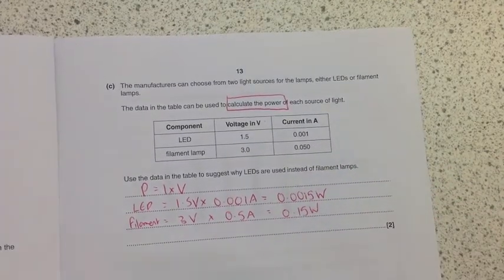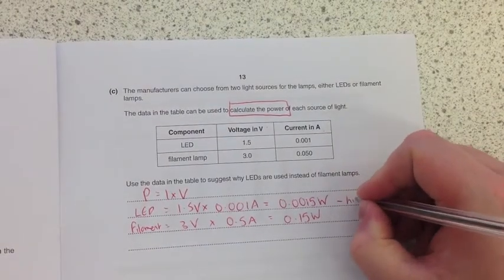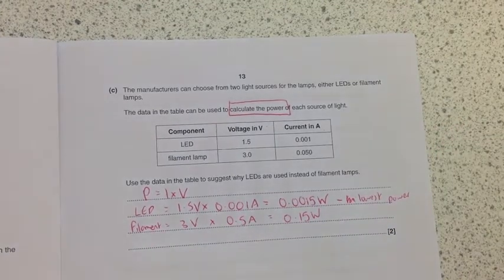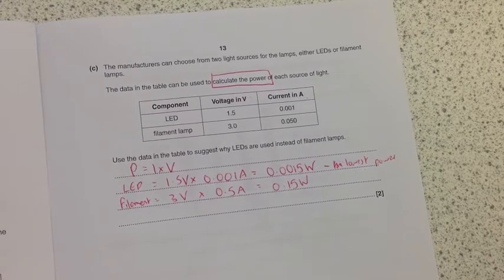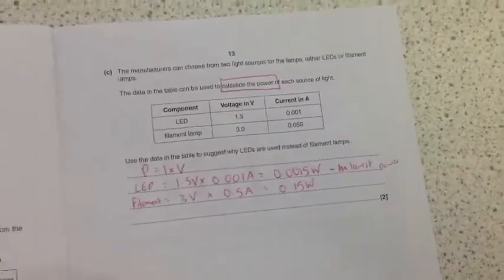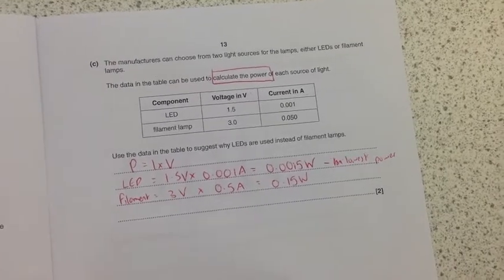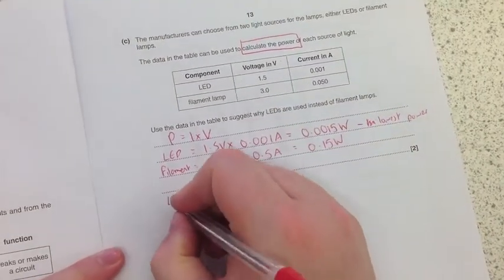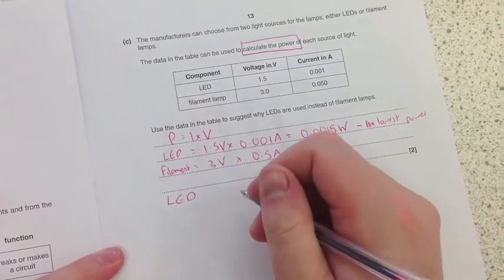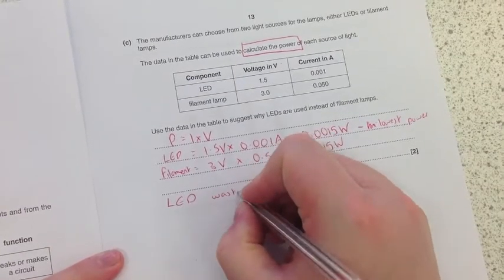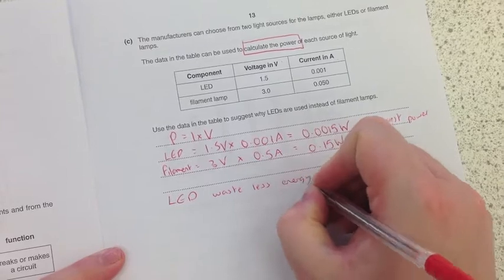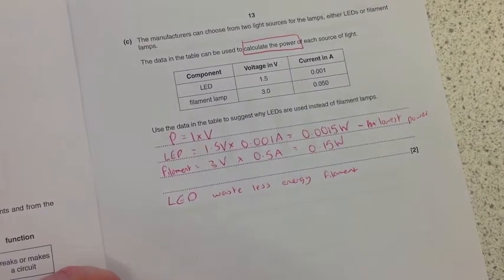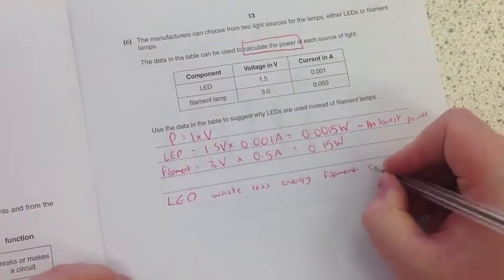Okay. Now that basically means that this one has got the highest power, that one's got the lowest power. Now power is how quickly an object uses the energy that it's given. So to start with, those calculations would get you the 1 mark. What we need to say is, well, let's compare the 2. So the LED bulb is going to waste less energy than the filament one. Therefore, it is more efficient.